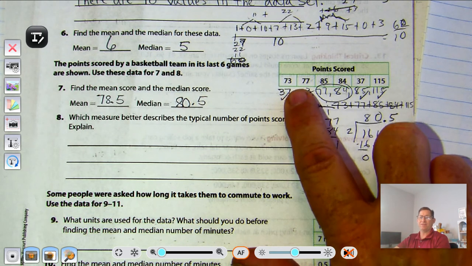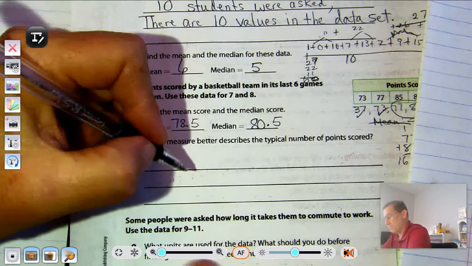We have two values in the 70s. We have two values in the 80s. So I would say both.